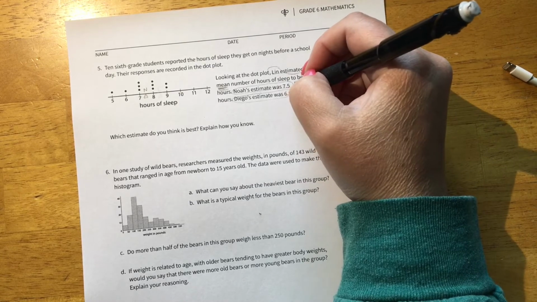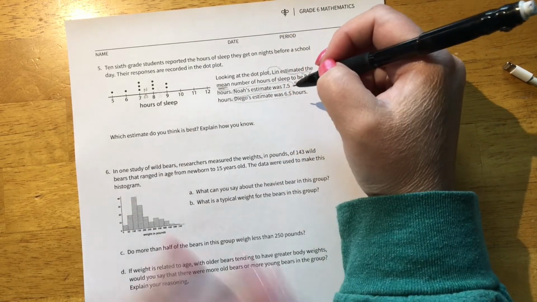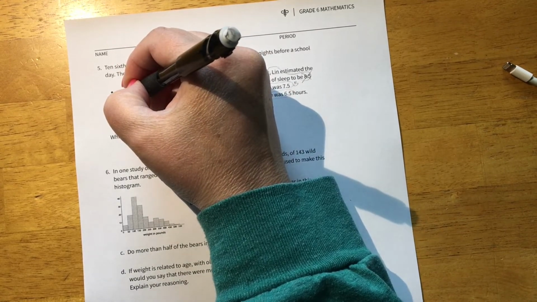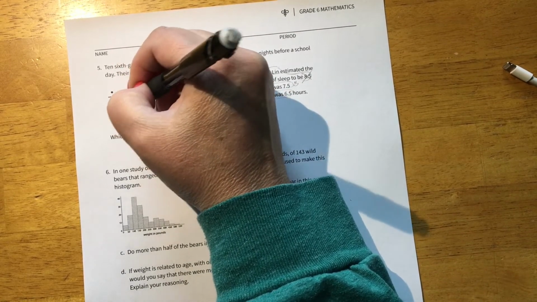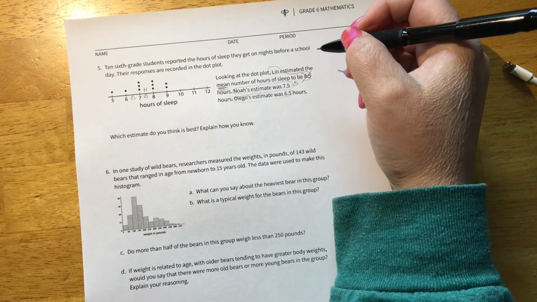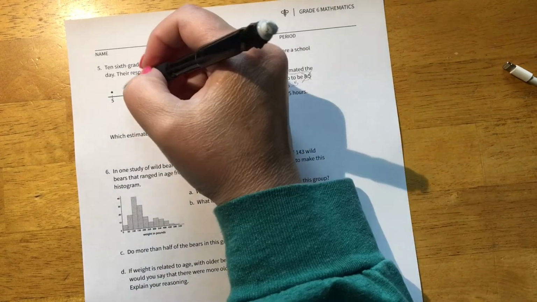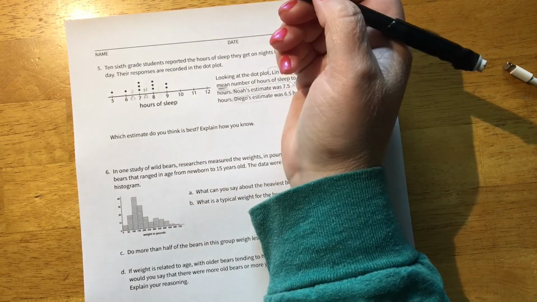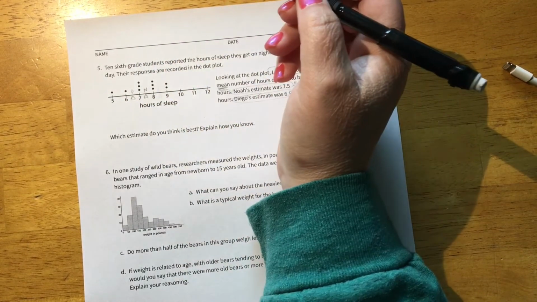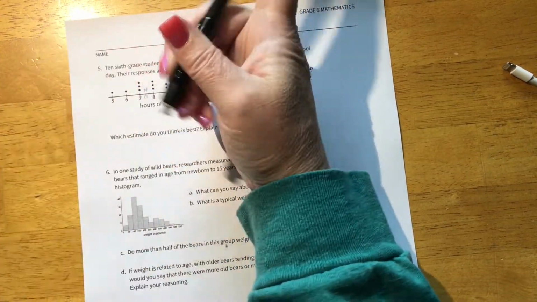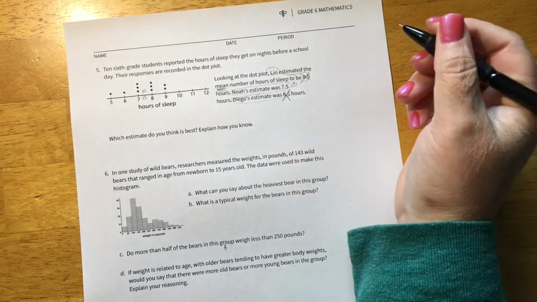Let's just double check Diego's guess to make sure we don't agree with it more. Let's try 6.5. 6.5 is halfway between 6 and 7. Oh, here we go, Diego. Do we think that's going to be any good? There's only 2 dots to the left of Diego's and like 8 to the right of Diego's. Nope, I don't think Diego is right. I think Noah is the best answer here.